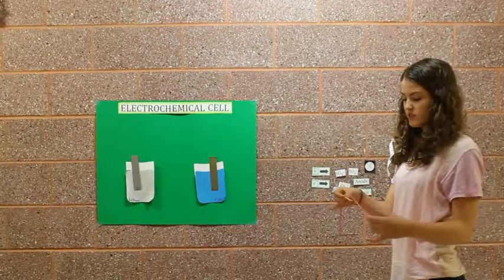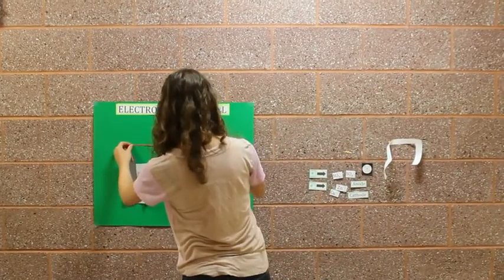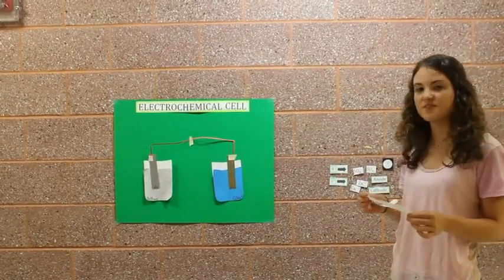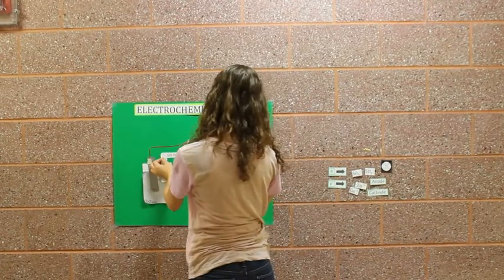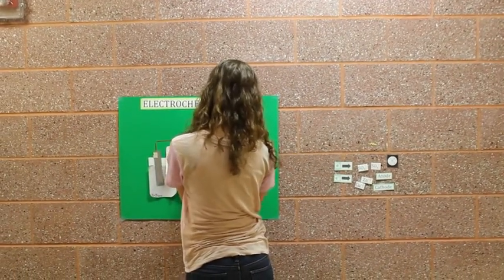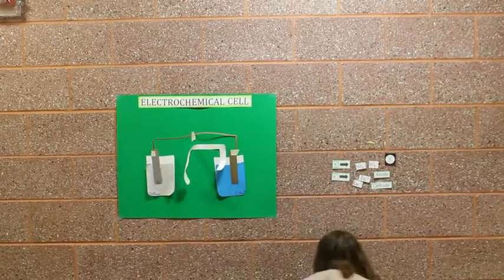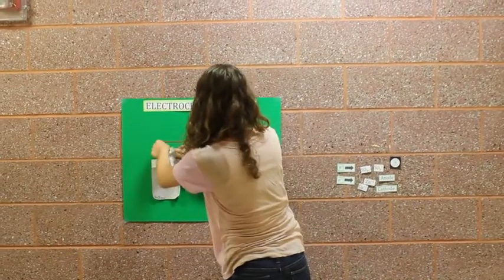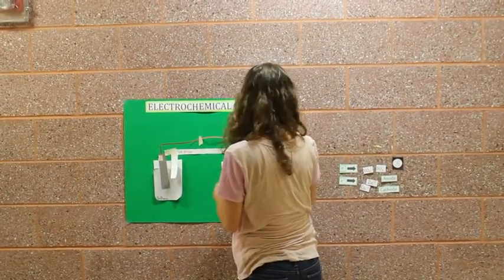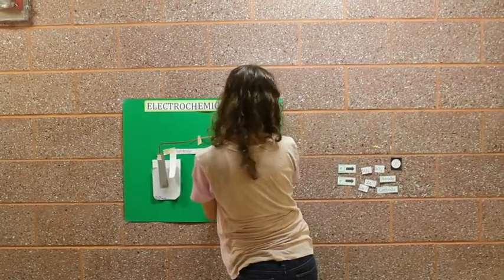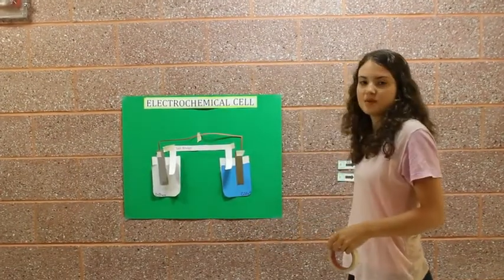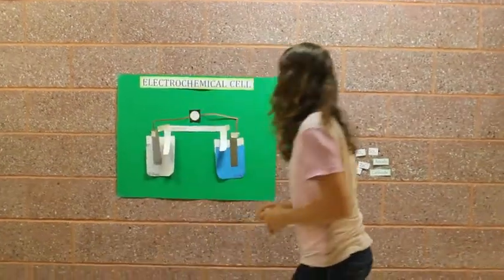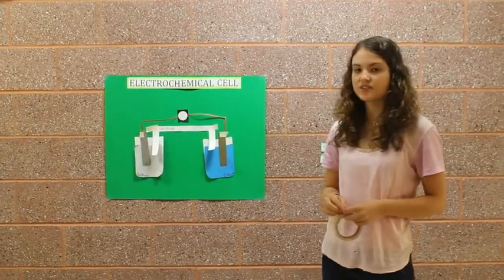Let's connect both of our electrodes using an external wire. Now we're going to add a salt bridge to connect both of our beakers. This allows for the charge to be balanced. Let's also add a light bulb. So this setup will allow for the redox reaction to occur.